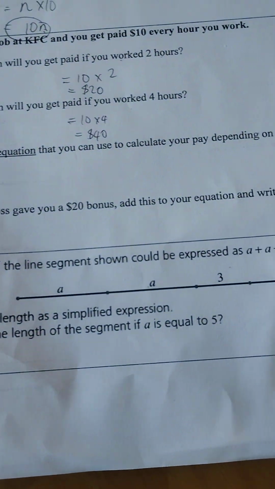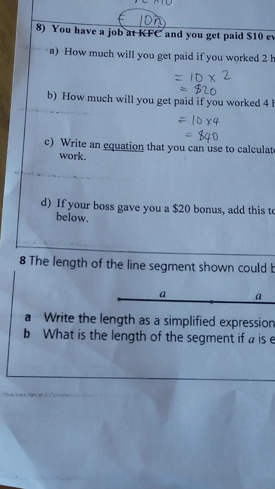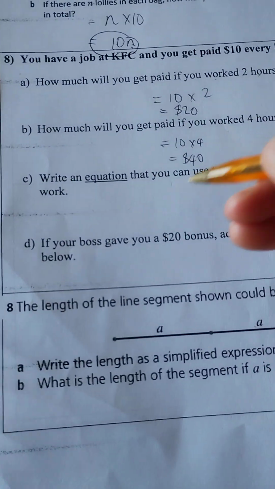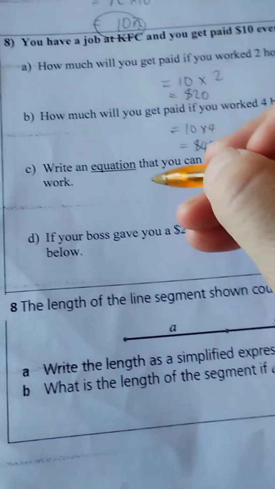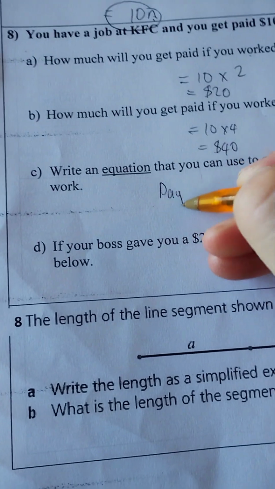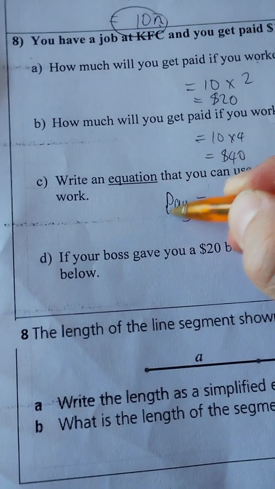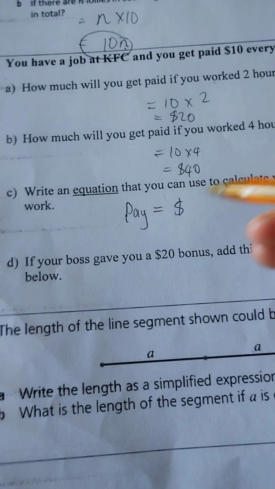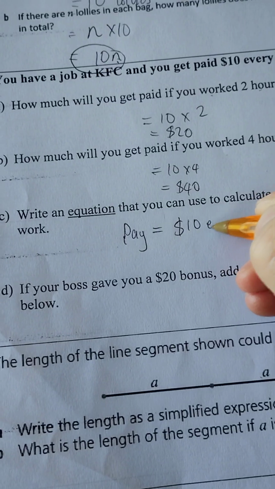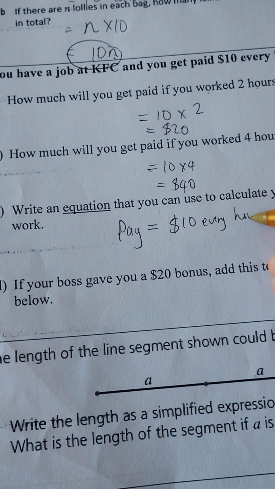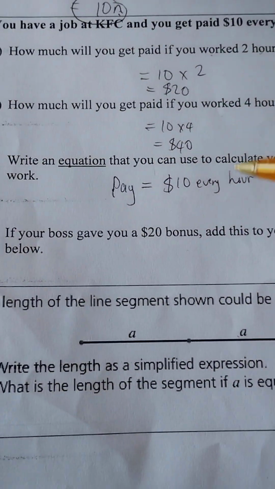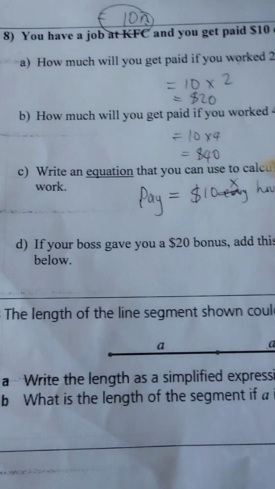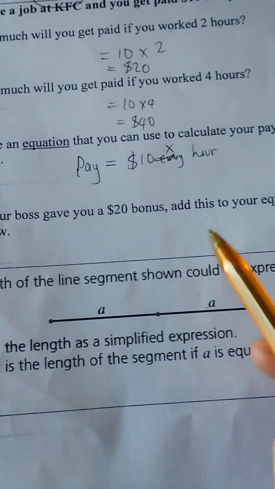Write an equation that you can use to calculate your pay depending on how many hours you work. All right, so we can start off by writing it like a sentence using words. So pay, now we have to have an equal sign. So my pay is equal to $10 every hour. So I can leave the dollar sign for now. Now I know to work this out, I've been using multiplication. So I'm going to replace every with times. And that's pretty much our equation.